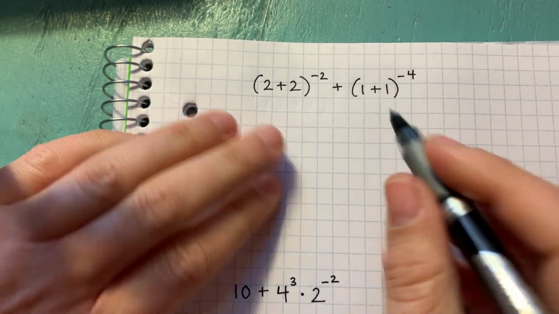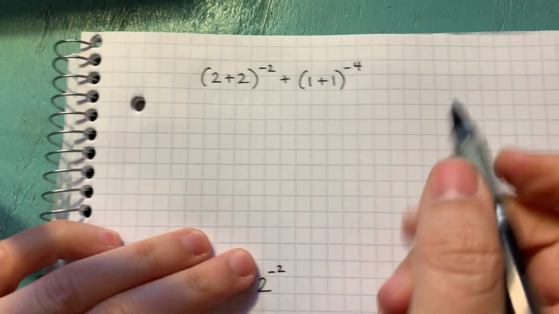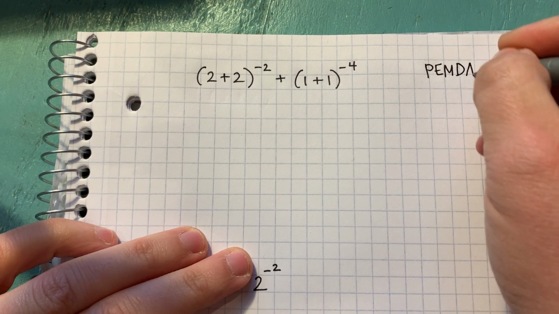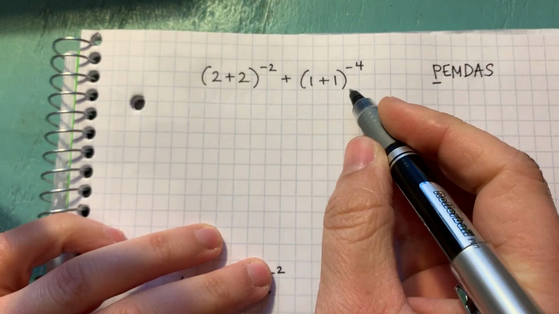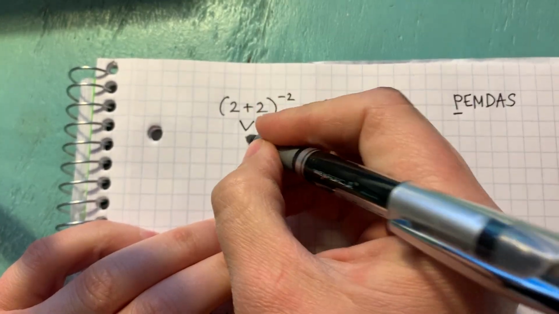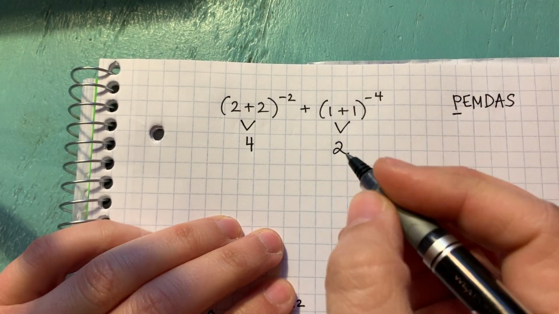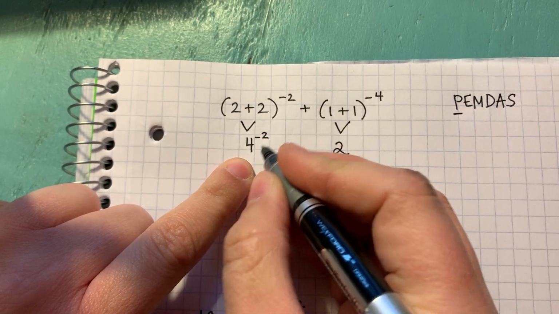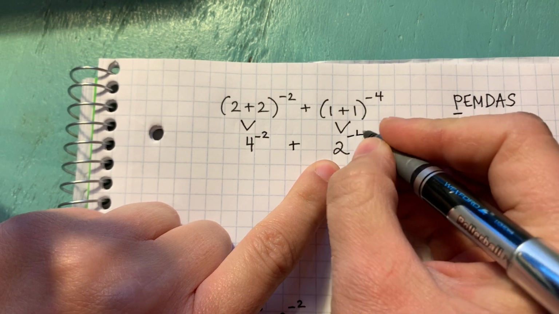All right, so this was the first order of operations with integer exponents problems. So remembering that order of operations begins with parentheses, the P, we're gonna simplify what is inside our parentheses first. So 2 plus 2 is 4, and 1 plus 1 is 2. So far, so good. So what this expression is telling us is that 4 to the negative second power plus 2 to the negative fourth power.